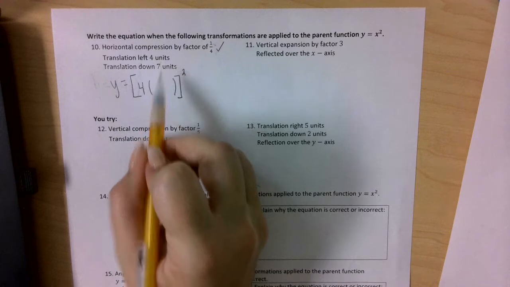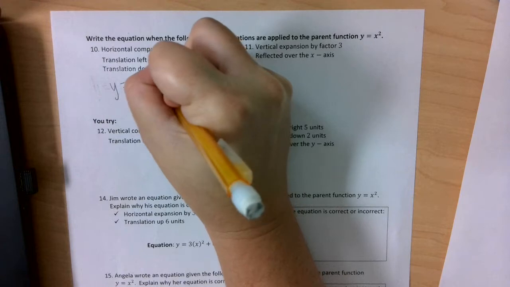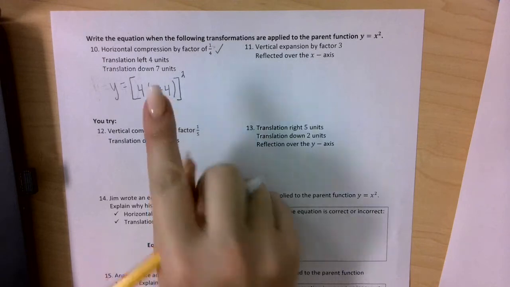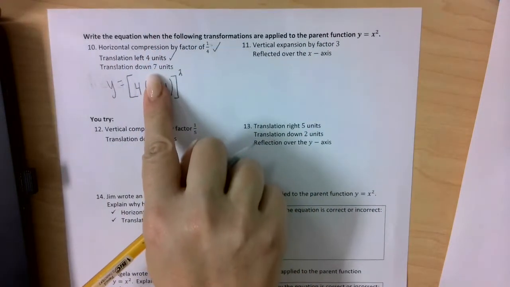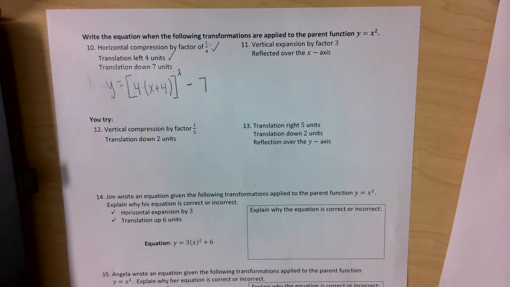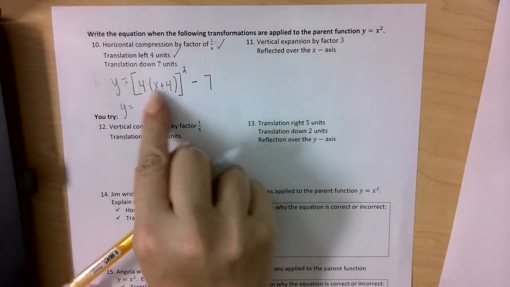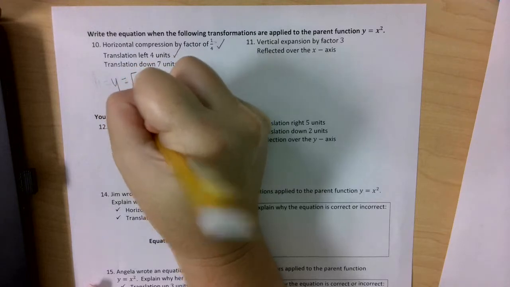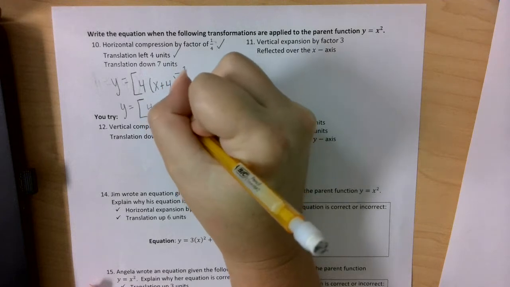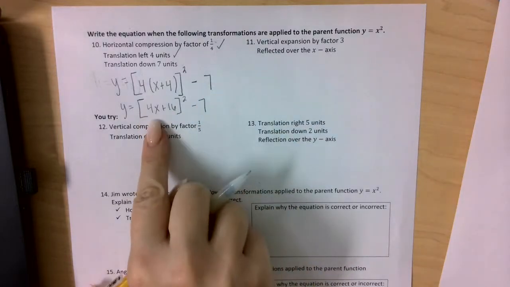Translation left 4 units. So this is why the parenthesis and bracket are really important. That left 4, which again would be opposite, so +4, is going to be inside your parentheses. And then for your down 7, you're going to say -7 at the end. Now, if you want to go ahead and write this, you can distribute this 4 in, but you still need to have the bracket. So you would have 4x plus 16 and then -7.